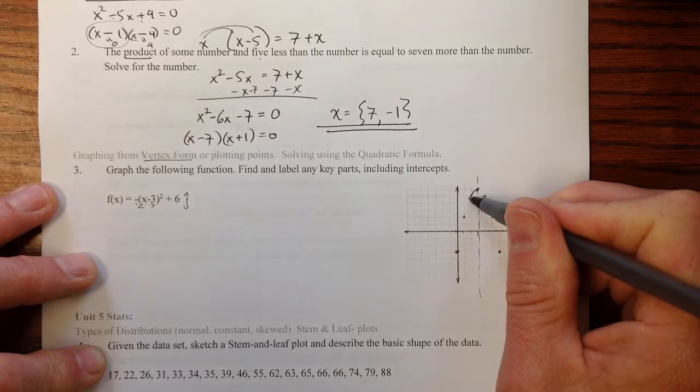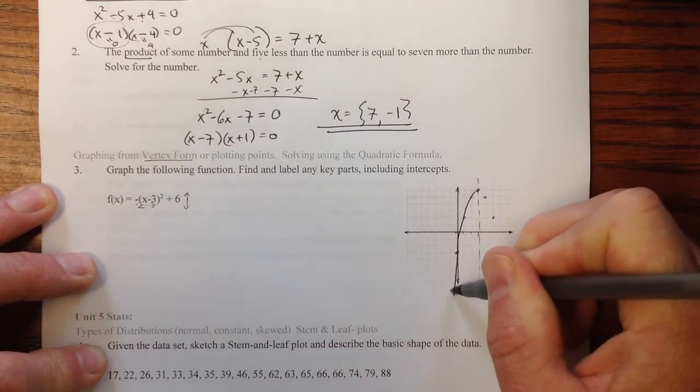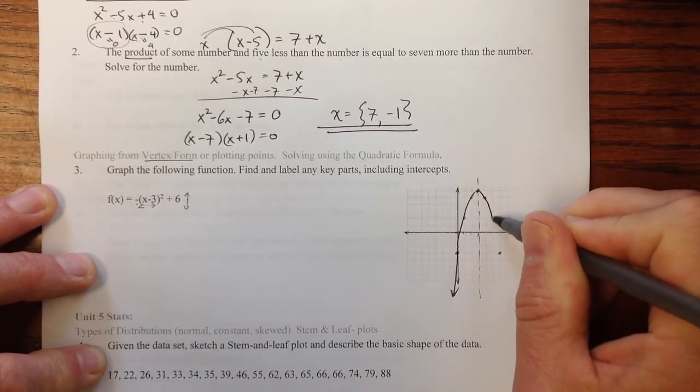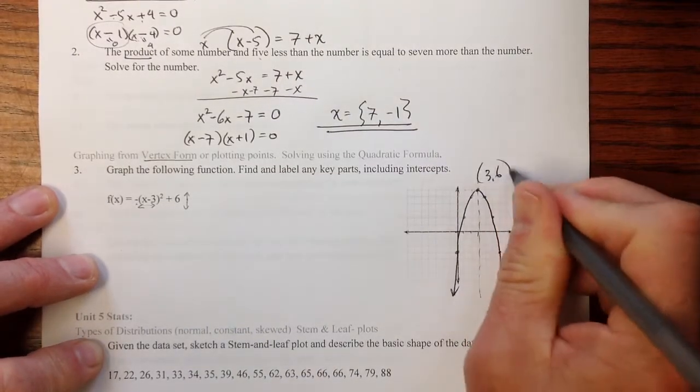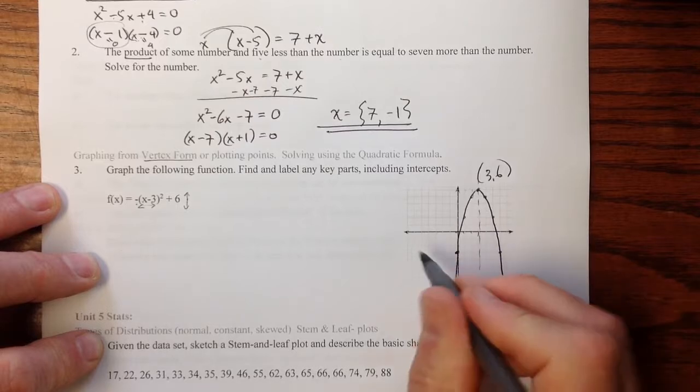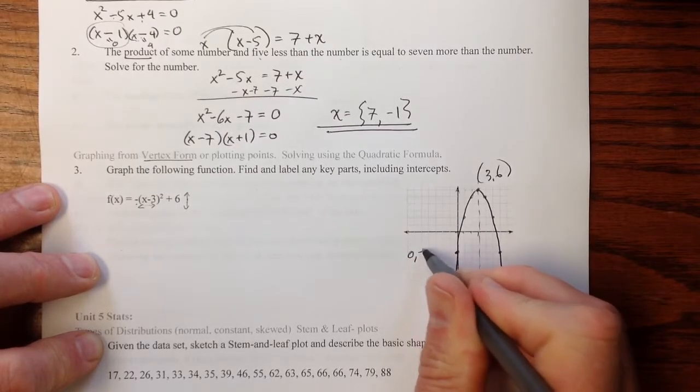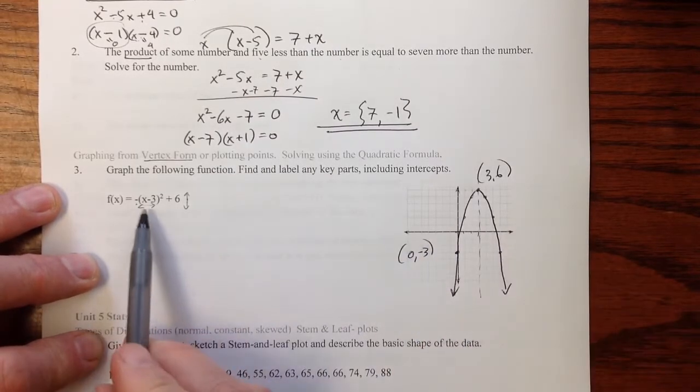So if I sketch this, I can label key points, like this one is 3, 6 for the vertex, you want to label that. I'm going to label this intercept as 0, negative 3. And you can always just plug in 0.